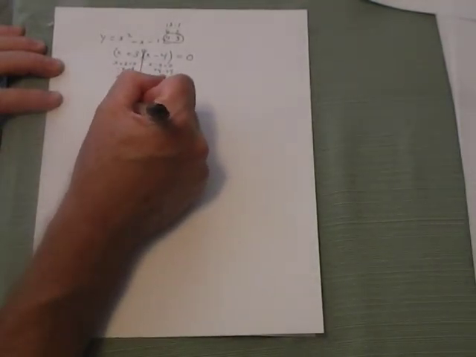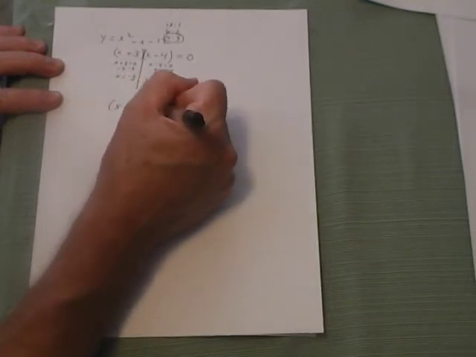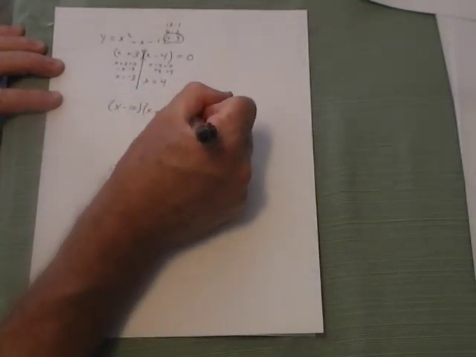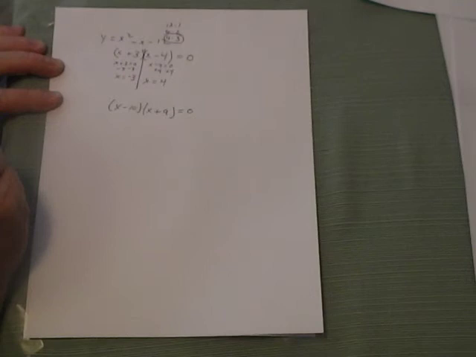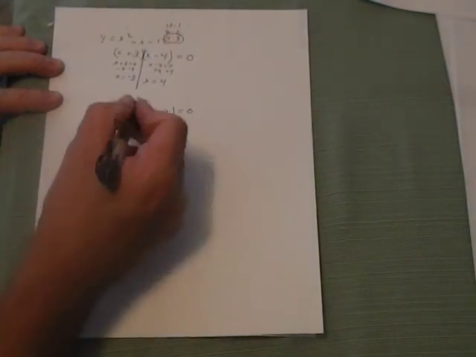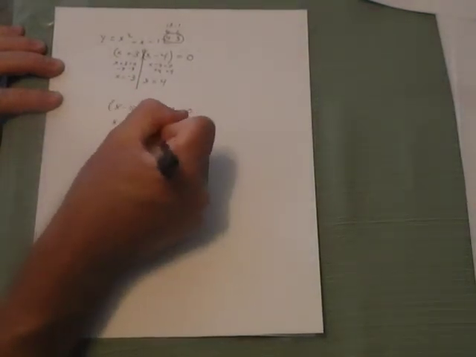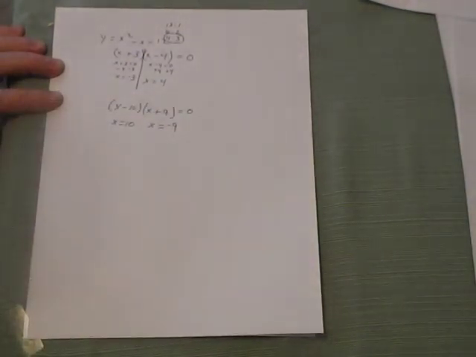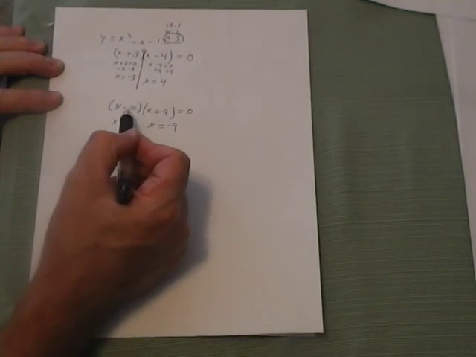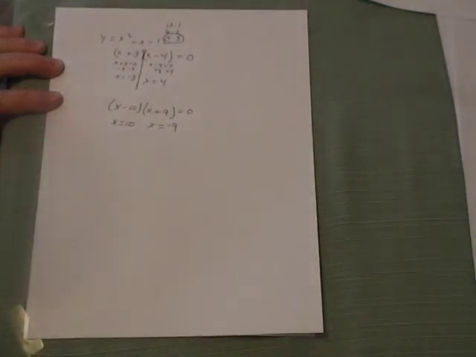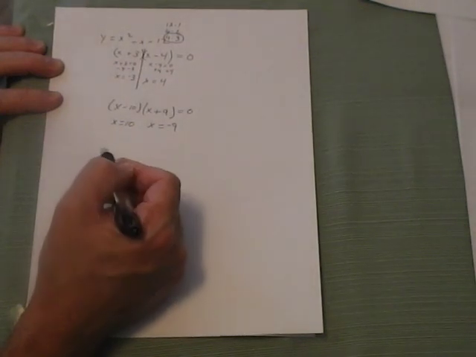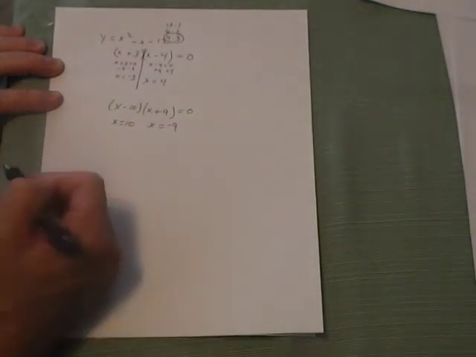Let's say, for instance, I had these two factors, and I wanted to know what the solutions or the zeros are. Well, if you just take the opposite, so this would be x equals 10, the opposite here would be x equals -9. So these would be the solutions to that quadratic. This is where the parabola would cross the x-axis. It would be at 10 and -9.